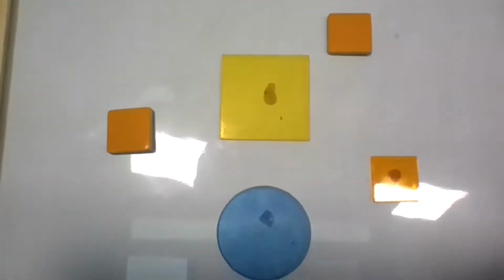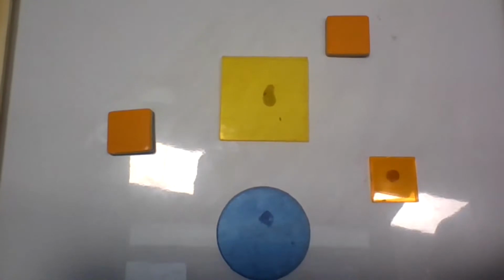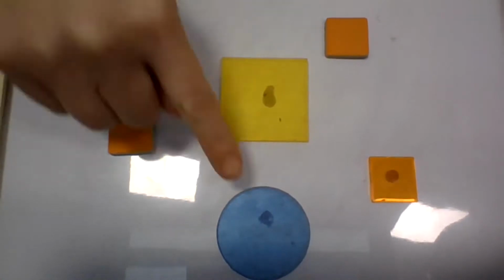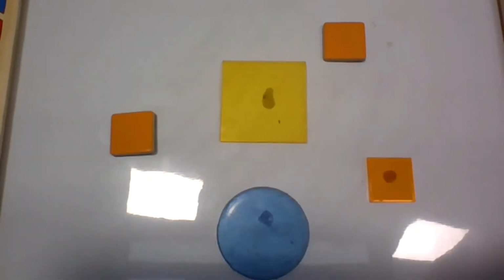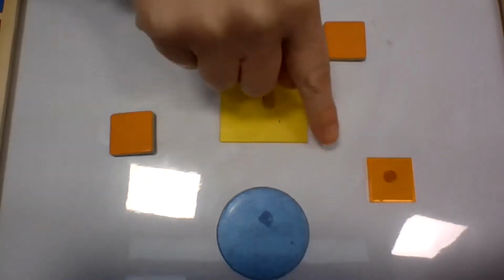Let's have another look. What else do you notice about squares? Can you find something different about a square and a circle? What else is different? That's right! Squares have corners.